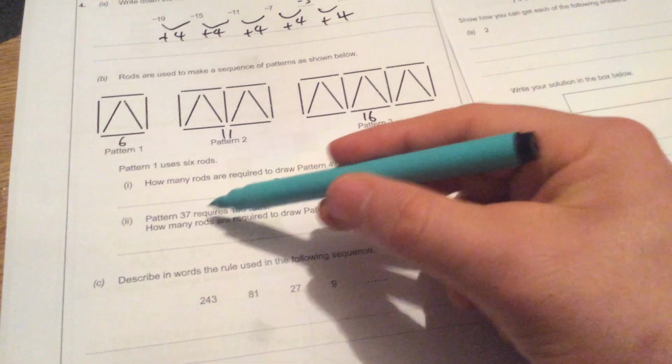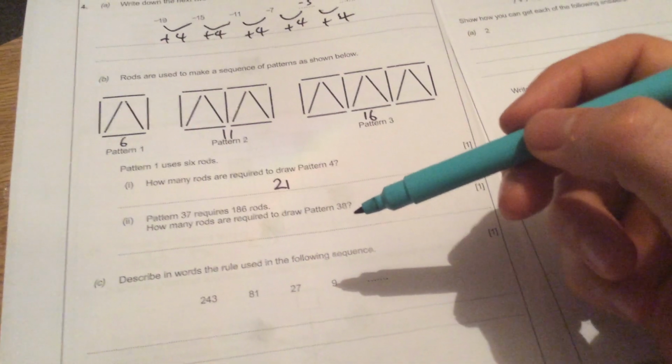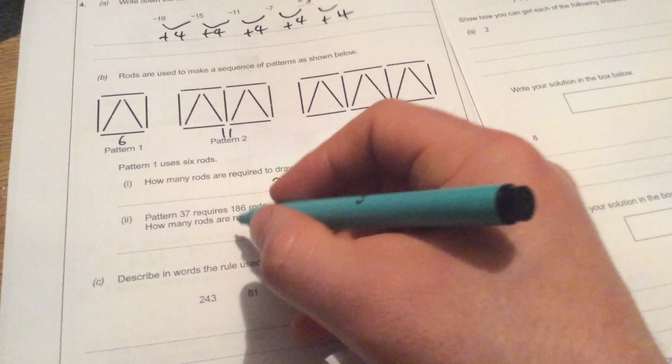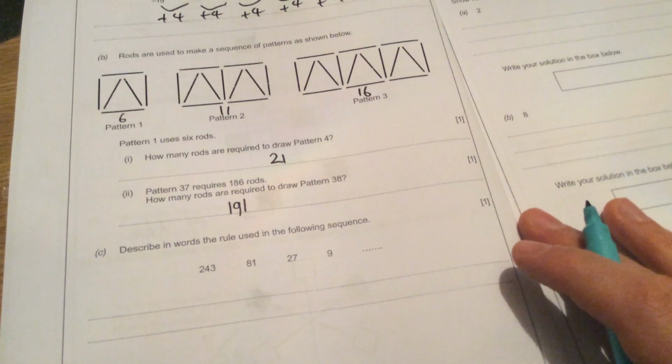Pattern 37 requires 186 rods. How many rods are required in the next pattern, pattern 38? Nothing changes. It's going up in fives. Okay, so if it's going up in fives here, and I add 5 on to 186, I end up with 191 rods in pattern 38.